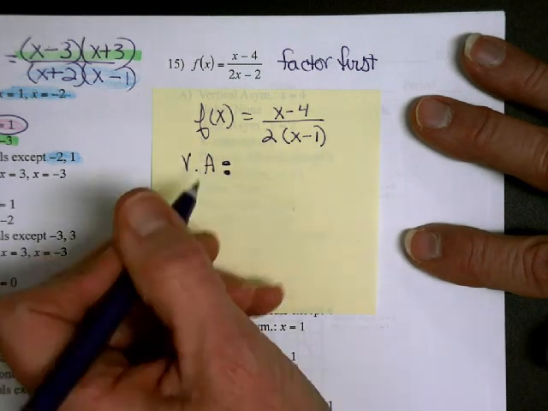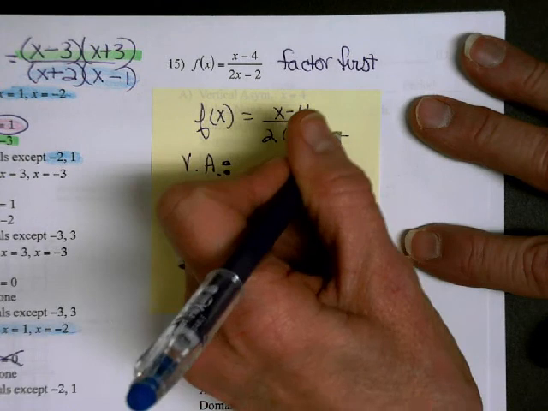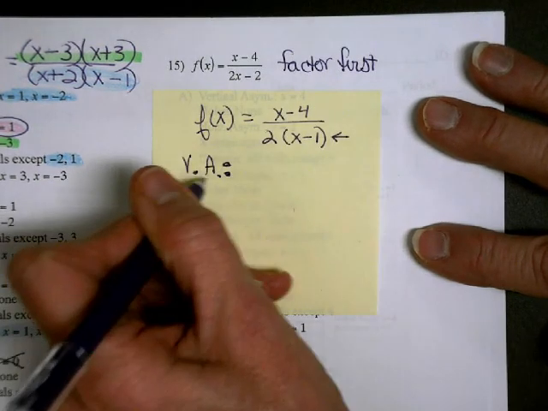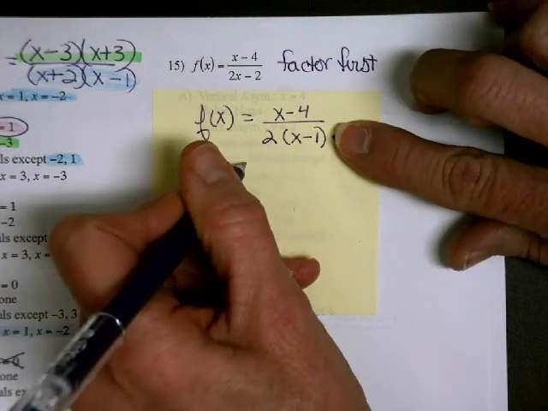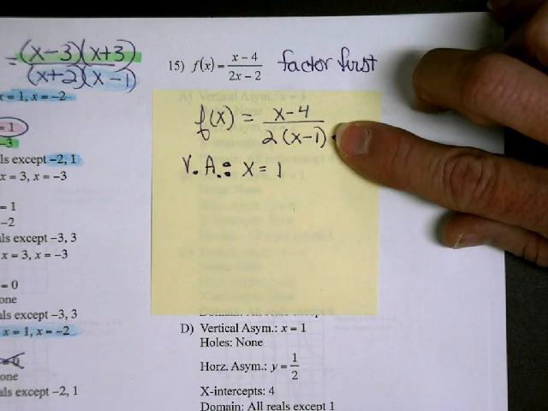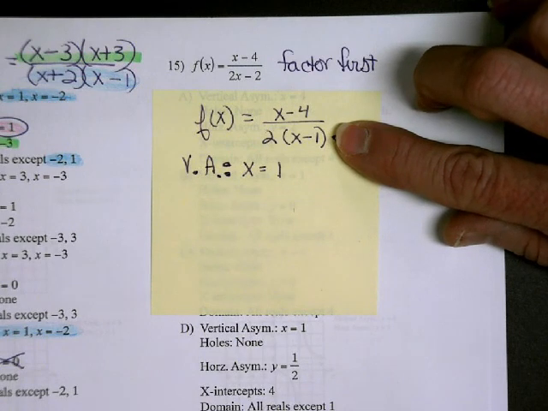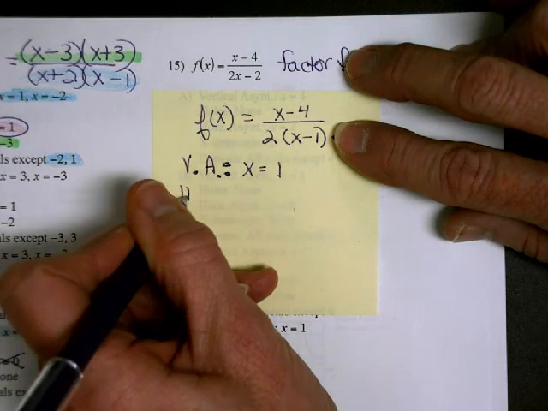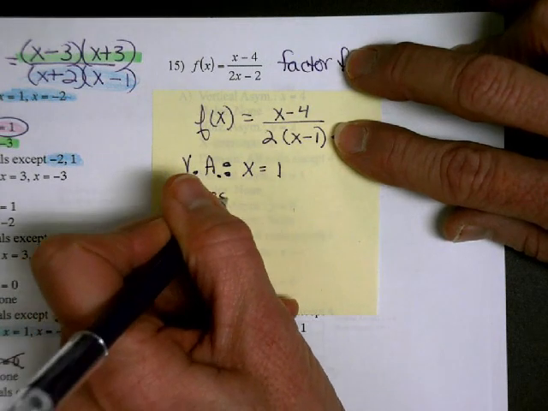So I'm going to use some abbreviations, but they'll be clear. Okay. VA stands for vertical asymptote, and we find that in the denominator, correct? So whatever makes the denominator 0 determines the vertical asymptote. Okay.